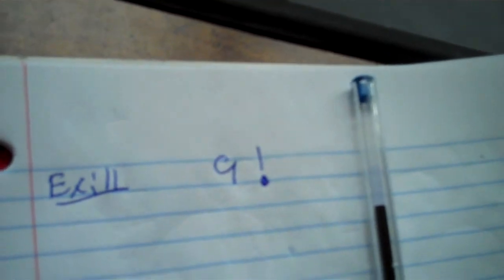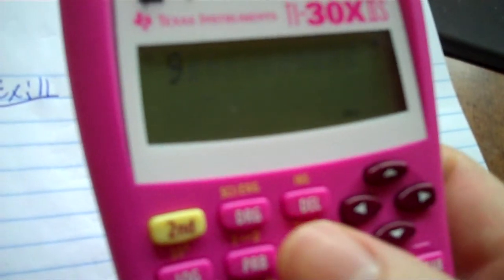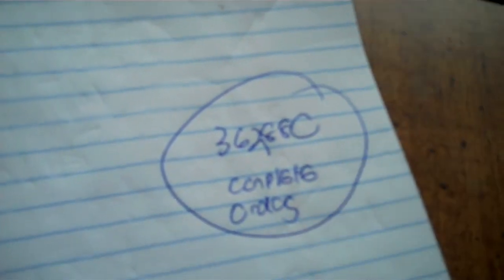Complete orders. So that's the factorial, and it's just 9 factorial. So 9 times, you could go all the way down to 1. Remember, if you have this kind of calculator, you can go 9, hit the PRB symbol, drag that compass over to the exclamation, and there you have it, 362,880. I think we already had that come up before.